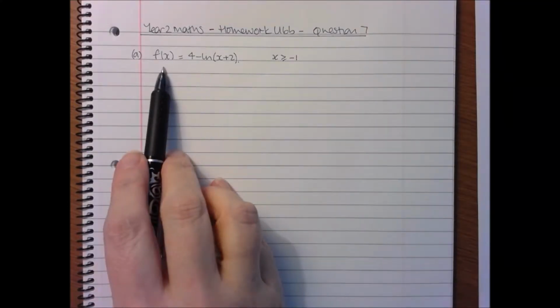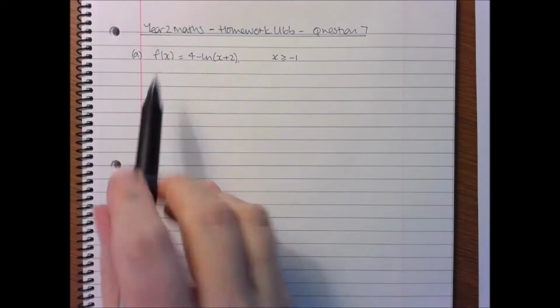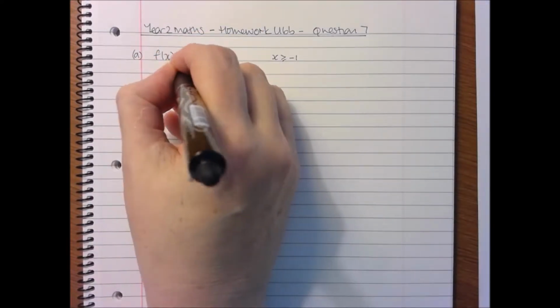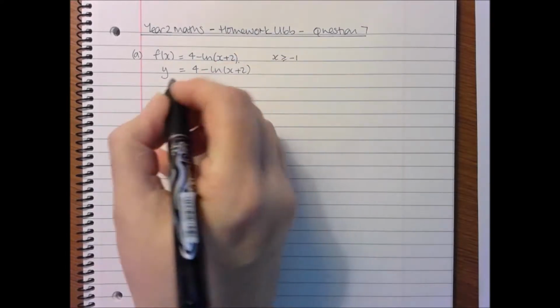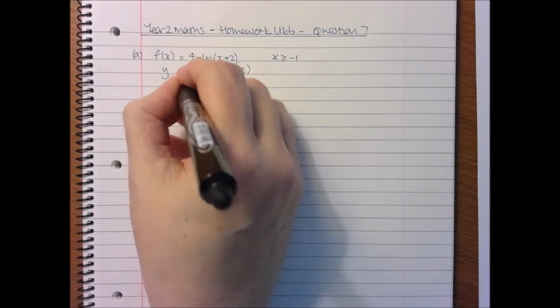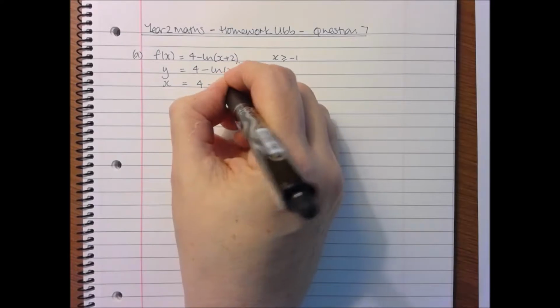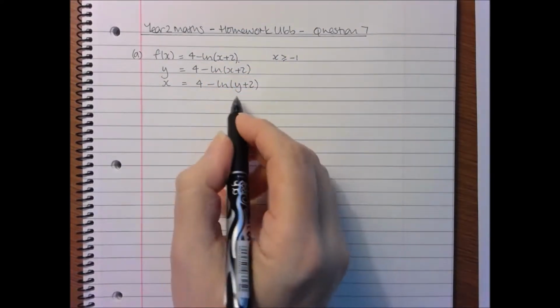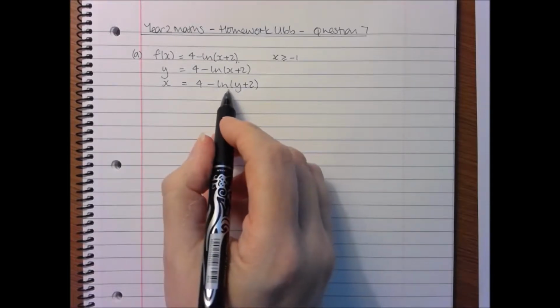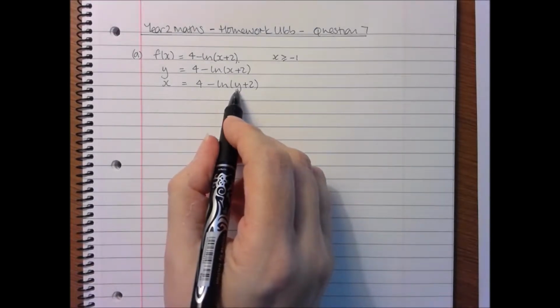So we want the inverse function of f of x. So if we think y equals 4 minus log(x + 2), then swap the x's and the y's around. So x is 4 minus the log of (y + 2). And then what we need to do is rearrange this to say y equals something. So we need to get the log term on its own.